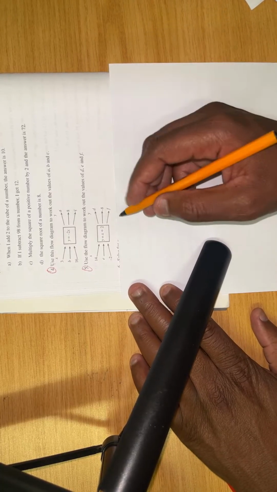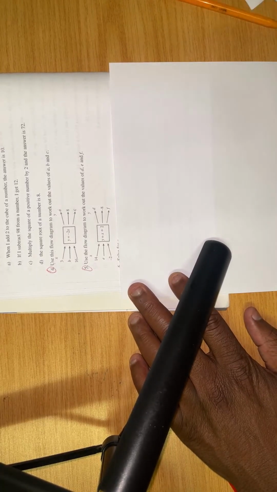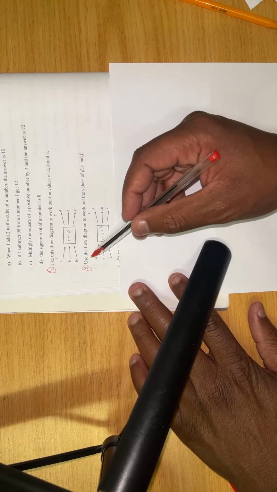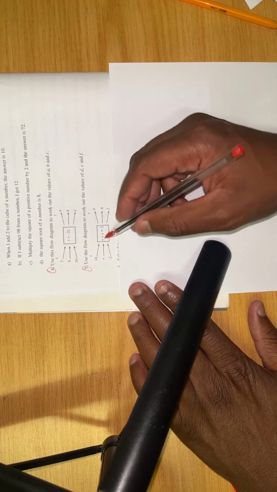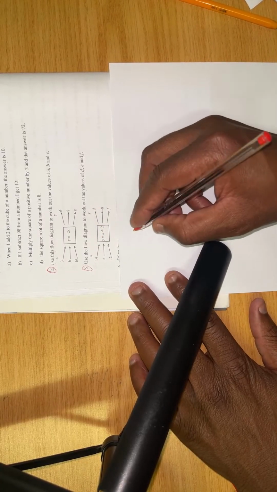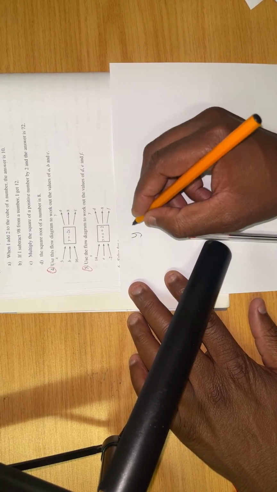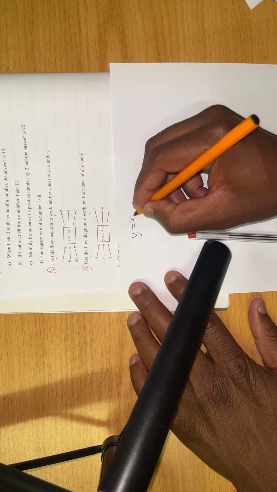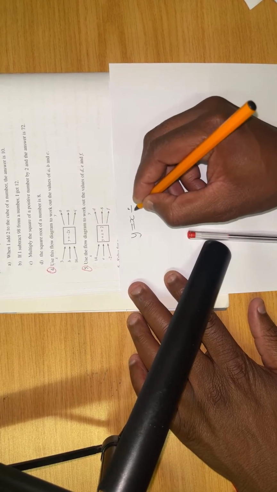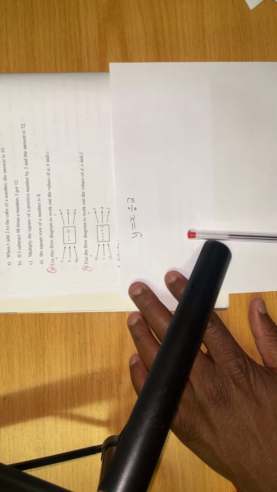We divide. So let's try number 1 first. We are given the values of X and Y, and the rule in this case is Y equal to X divided by 2, okay?